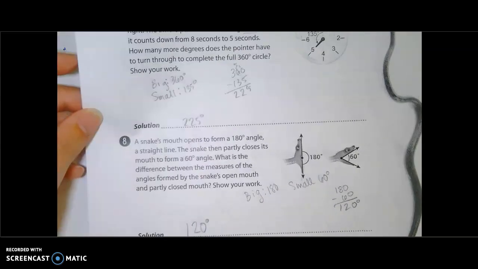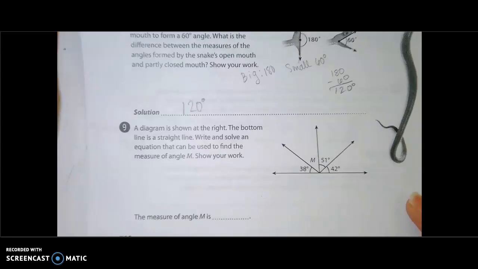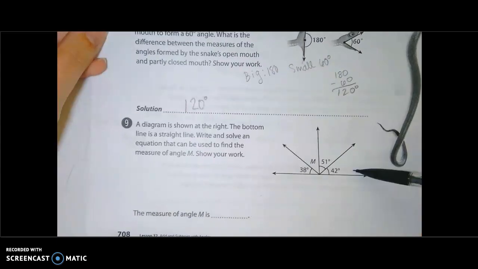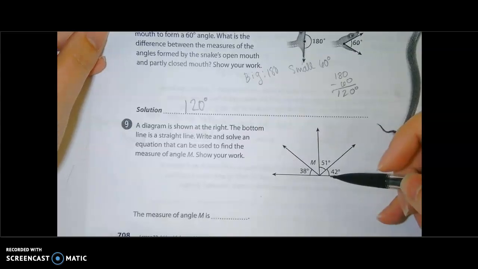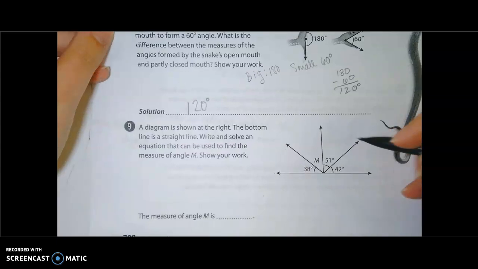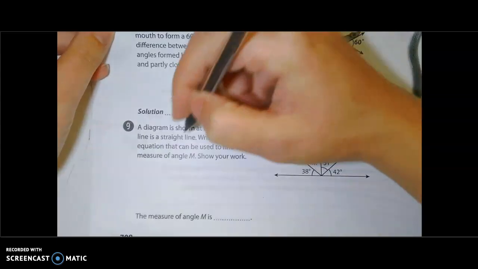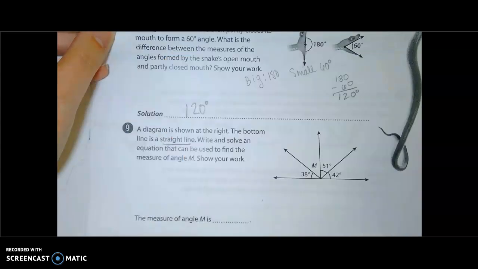All right, lastly, we have the diagram shown at right. The bottom line is a straight line. Write and solve an equation that can be used to find the measure of angle M. Show your work. So, very important, it tells us we have a straight line.